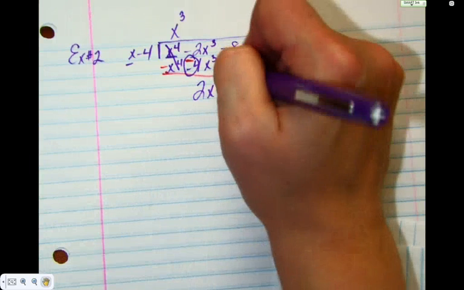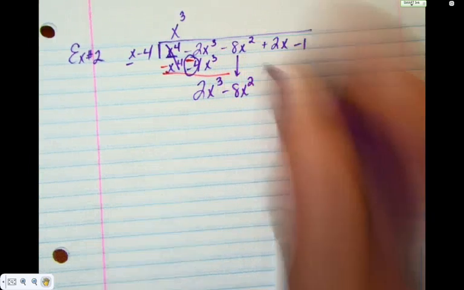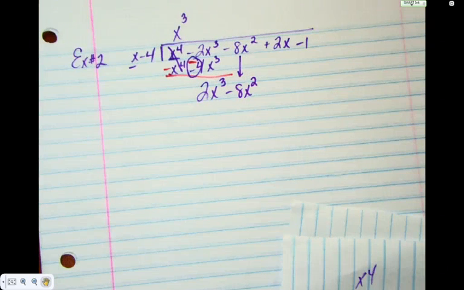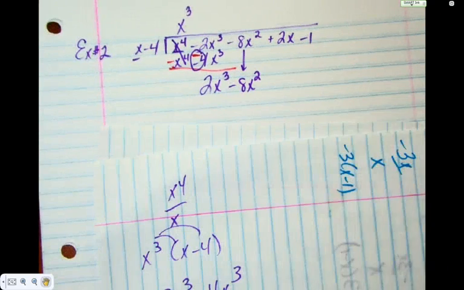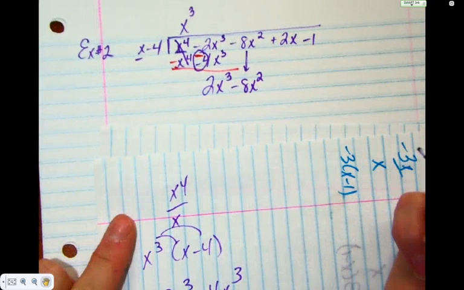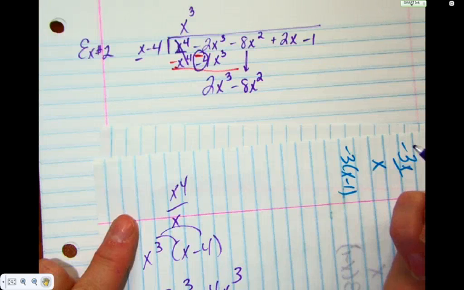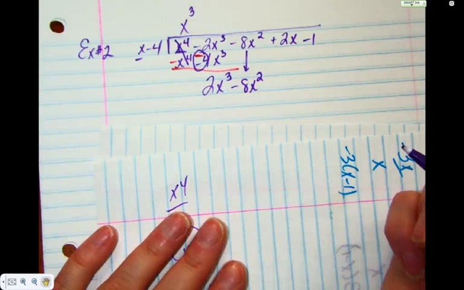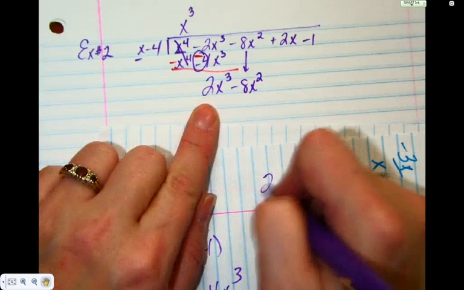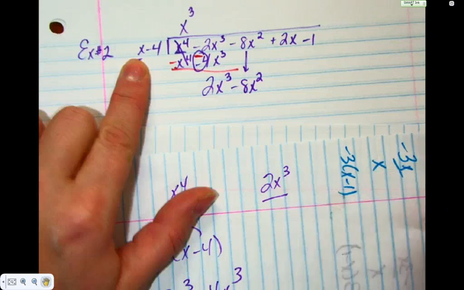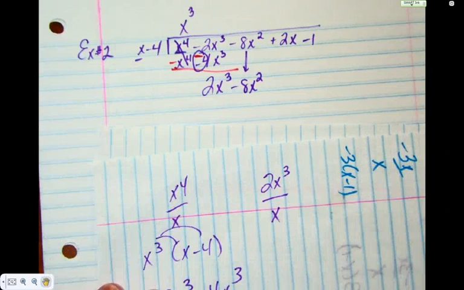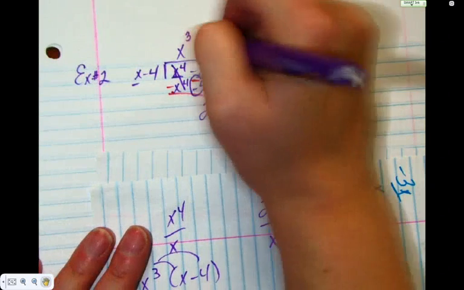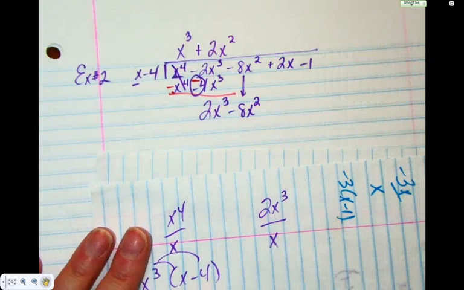Okay, drop the next term and then repeat all those steps again. What am I dividing? So in the next step, where do I go back to get the division? 2x cubed divided by x. I hear a really, really quiet 2x squared.